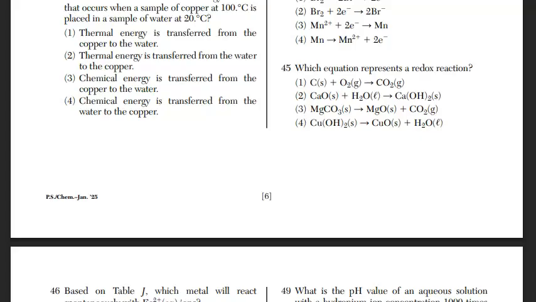Question 45, which equation represents a redox reaction, reduction and oxidation? That's taking place within the atoms as far as losing and gaining electrons. Now, the simple answer is look for an element or elements that are alone on one side of the arrow and bonded together on another.